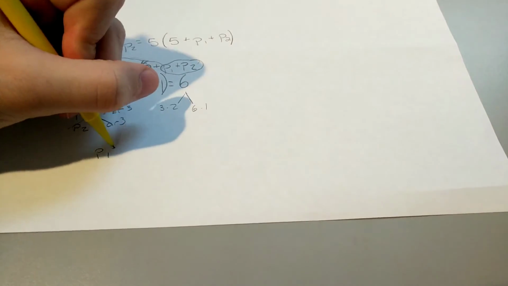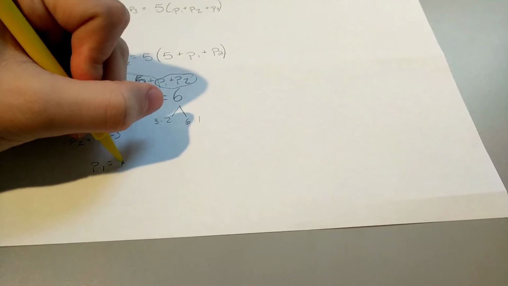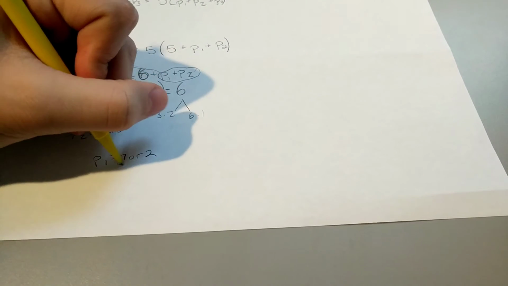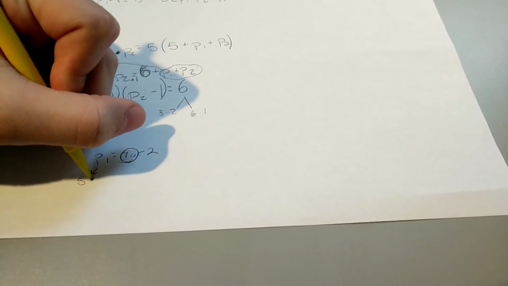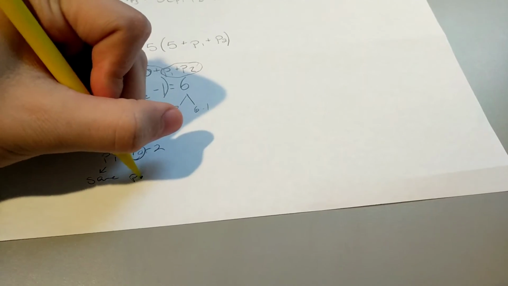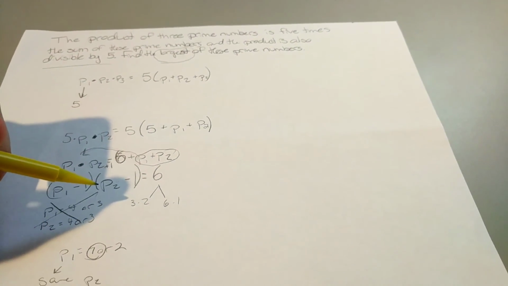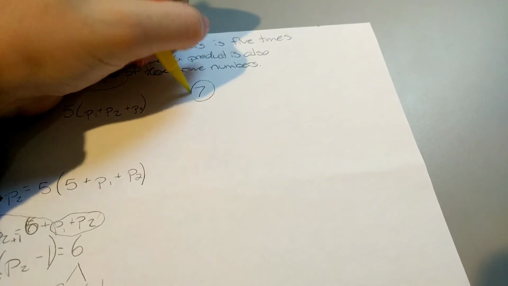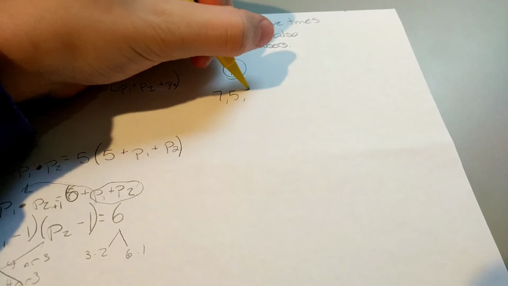So if I choose P1, that means that it would be 7 or 2. So 7, and it's going to be the same thing with P2, okay? Just heads up, as you can see over there. So the largest value for these prime numbers is going to be 7. And 7 is also prime. So the three prime numbers are 7, 5, and 2.